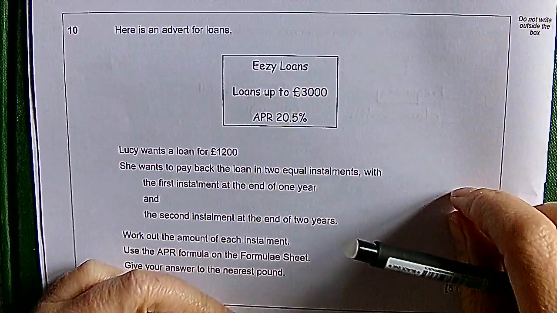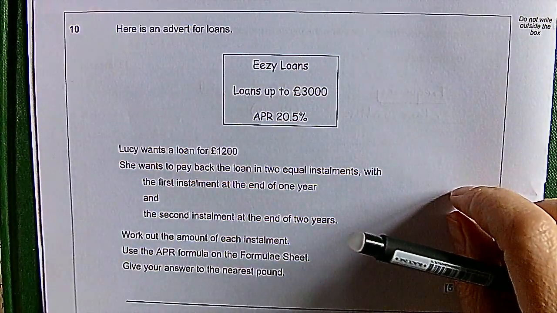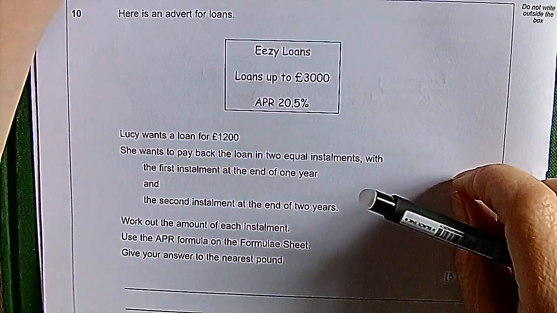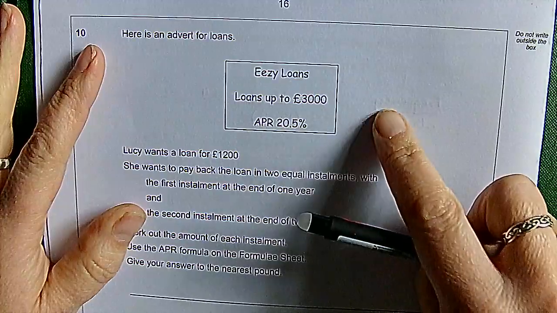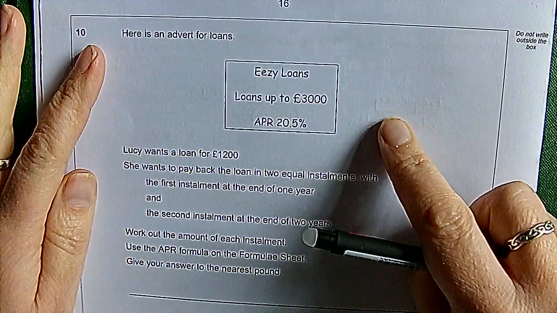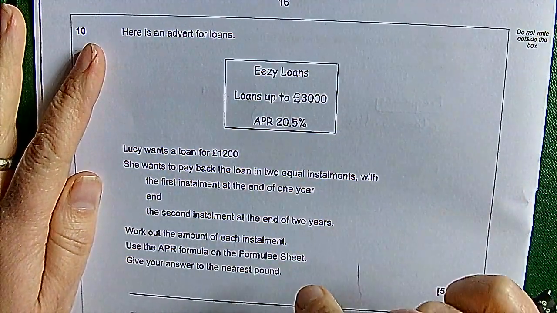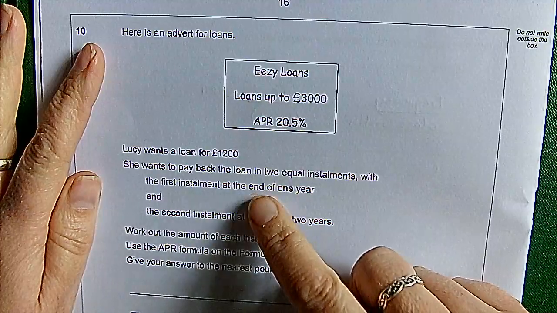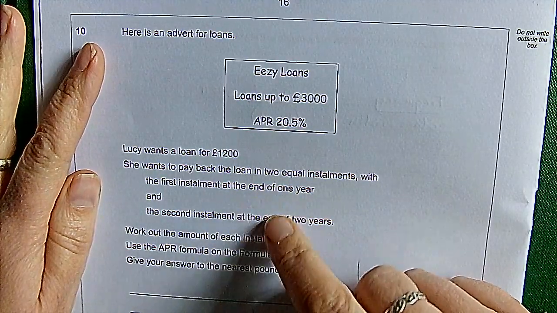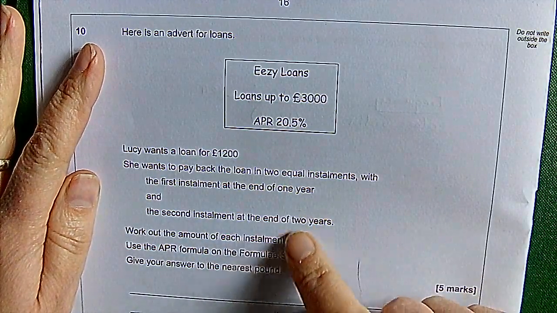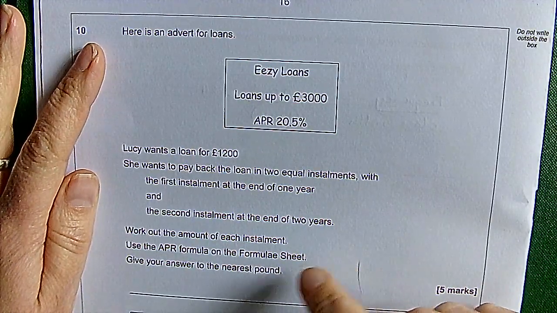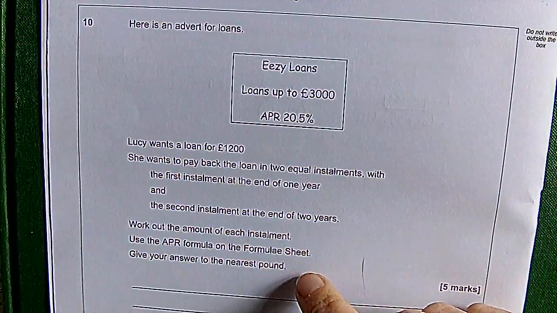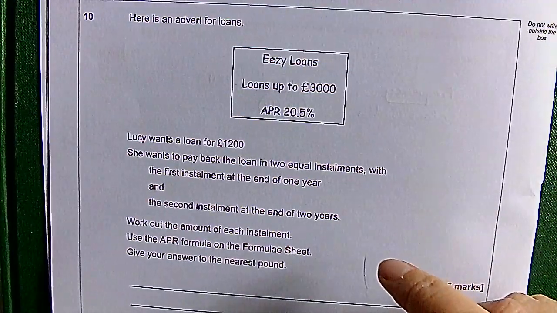This is question 10 from the AQA Level 3 Mathematical Studies exam, paper 1, 2021. We've got some information about a loan here. The APR is 20.5%, and Lucy is going to pay back the loan in 2 equal instalments, one at the end of the first year and the second one at the end of 2 years. And we're asked to work out the amount of each instalment using the APR formula from the formula sheet.